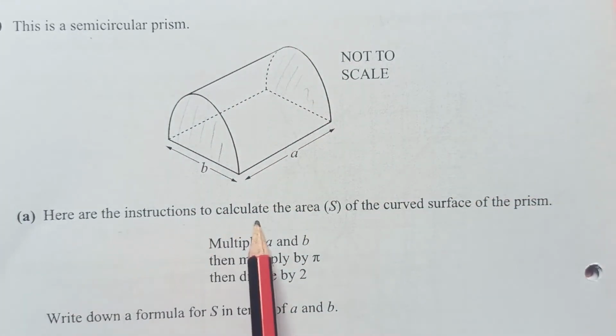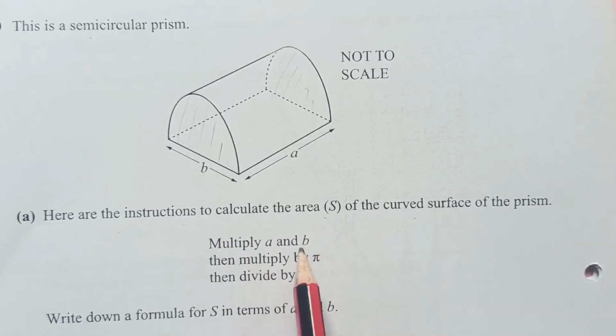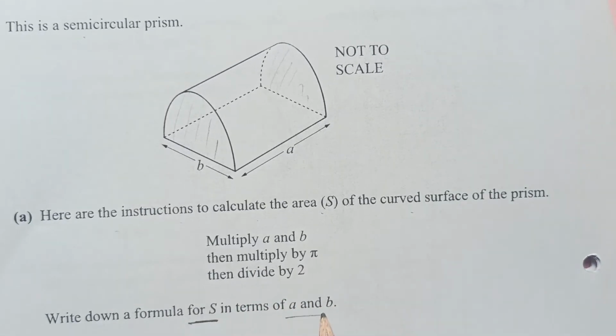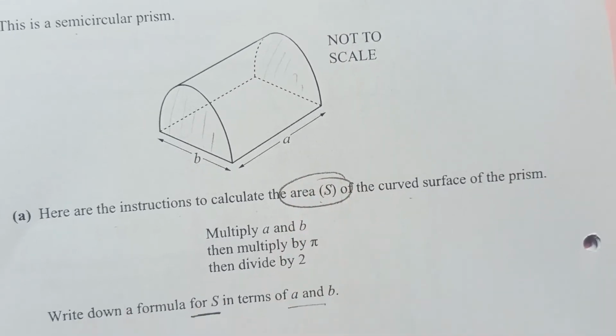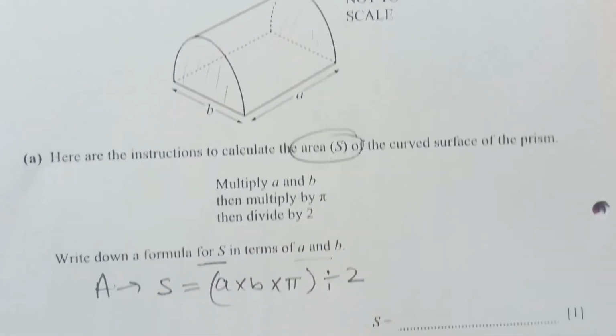Here are the instructions to calculate the area of the curved surface of the prism. Multiply A and B, then multiply by pi, then divide by 2. Write down the formula for S in terms of A and B. What is S? S is area, and we are given the instructions for area. That is S equals multiply A and B, then multiply by pi, and then divide this by 2, right?